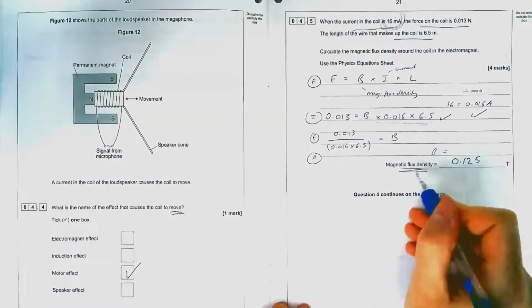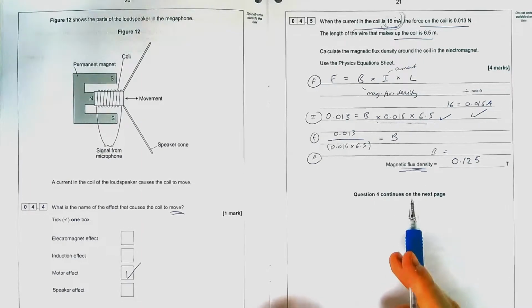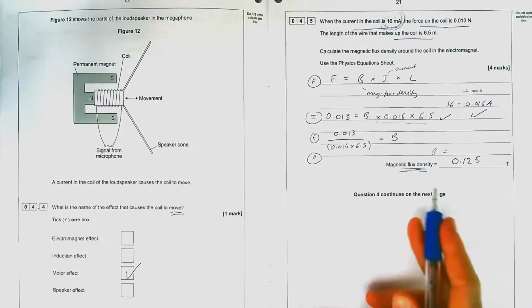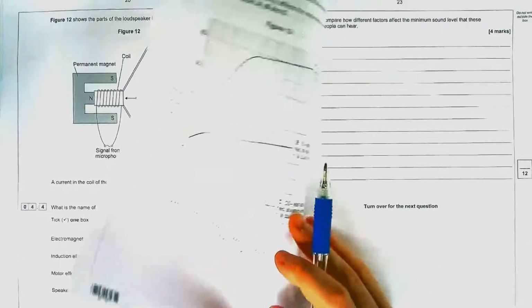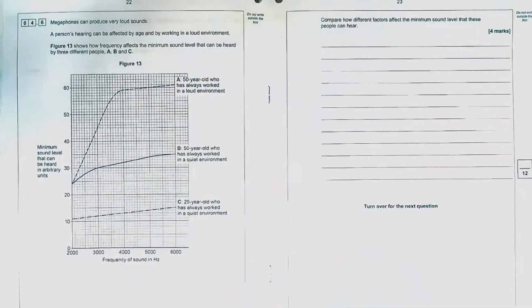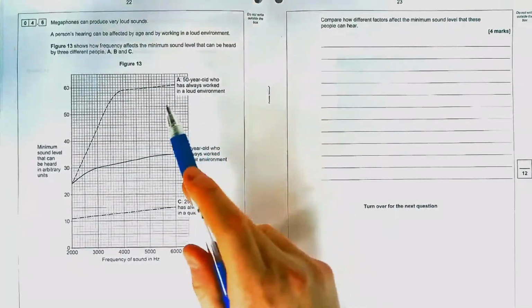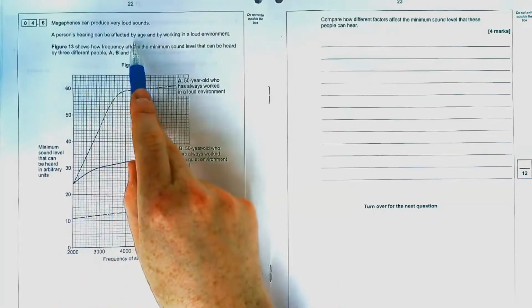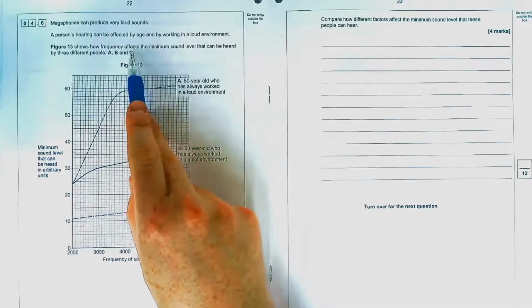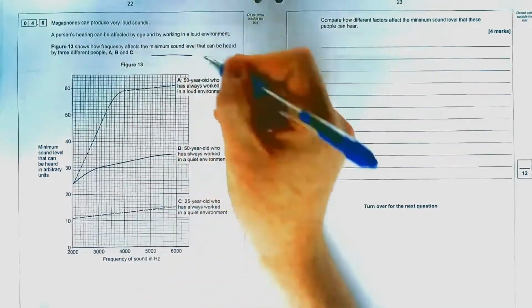Next, we've got a graph question, which is something you can't really revise for, but I'm going to teach you how to answer a question like this. It says megaphones produce very loud sounds. A person's hearing can be affected by age and by working in a loud environment. This figure shows how frequency affects the minimum sound level that can be heard by person A, person B, and person C. The question asks us to compare how different factors affect the minimum sound levels these people can hear. For this question, there are 4 marks available, which is huge for a graph question.